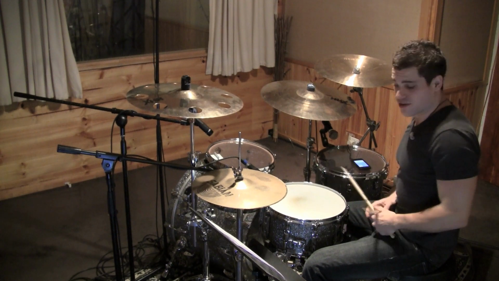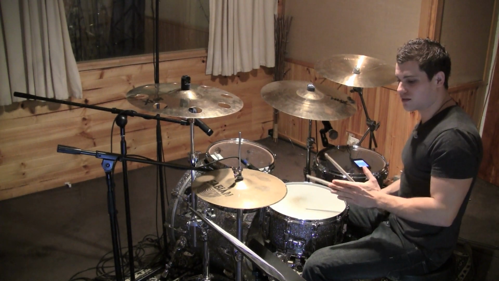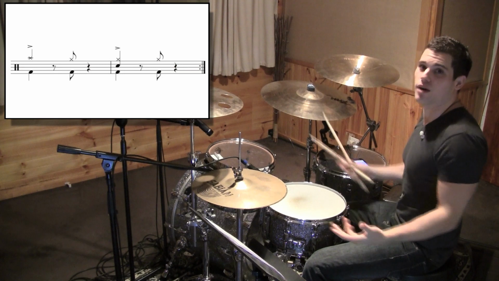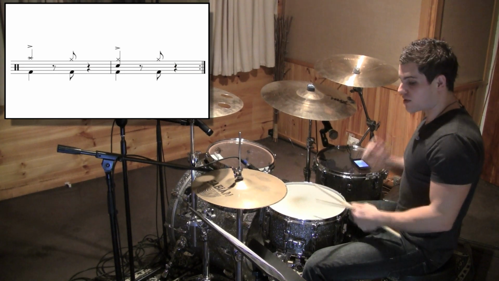And the last thing that we can do to that is to move the backbeat back a little bit further so it changes it to a half-time groove. And the last one sounds like this.